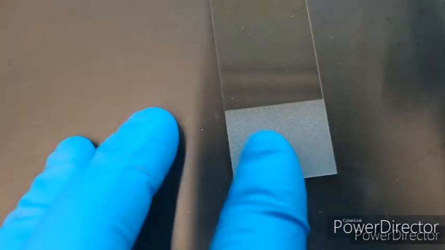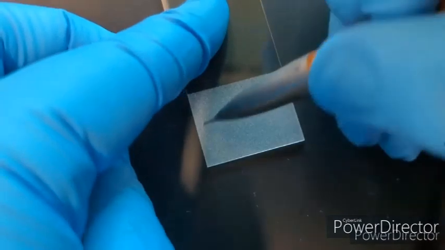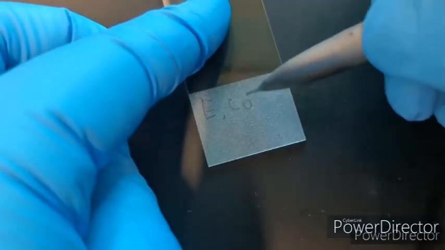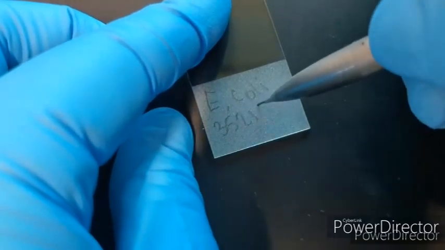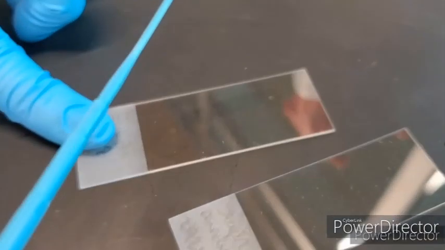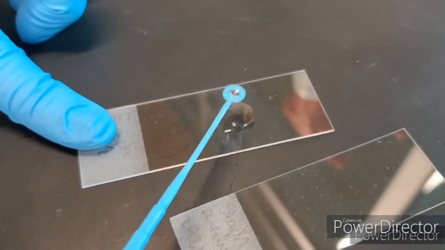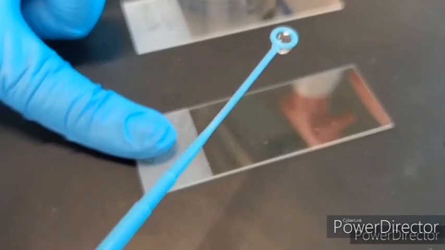So I wrote down Staph and the MRN, or not MRN, but accession number. Then we have E. coli, and then the accession number that goes with that. So we add a drop of water to each slide. And I am using DI water, deionized water.